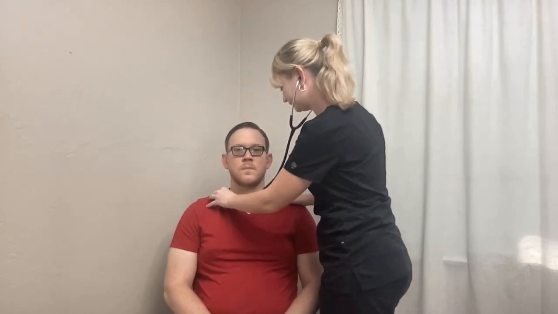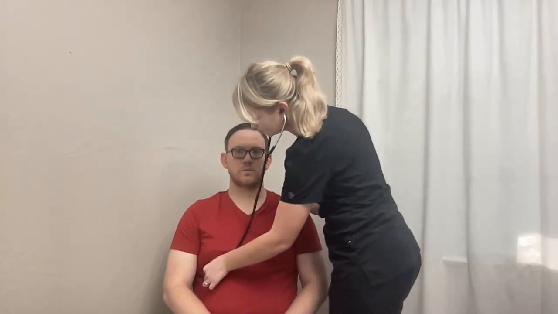And so now we'll auscultate the anterior lung sounds. We're going to start at the apex of the chest. Take a deep breath in and out. Very good. Good. So the patient's lung sounds are clear to auscultation, and we compared both sides, and they sound the same, nice and clear.